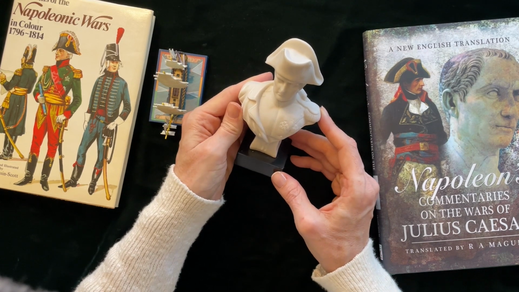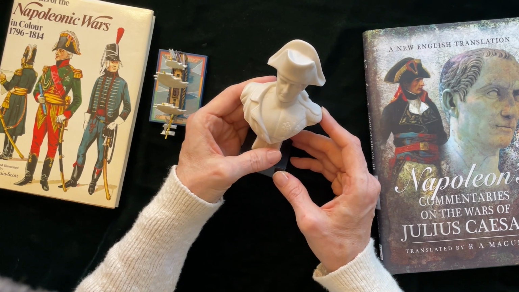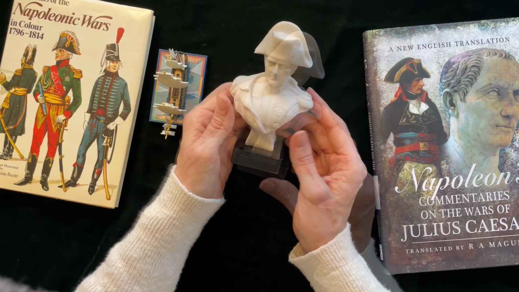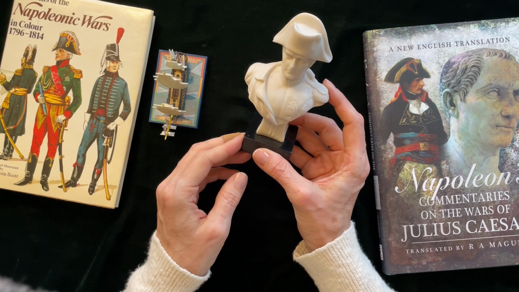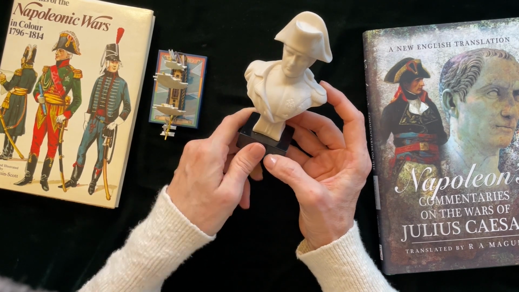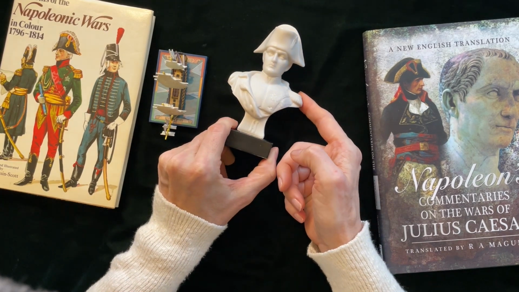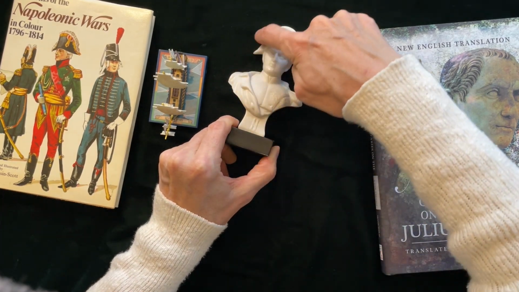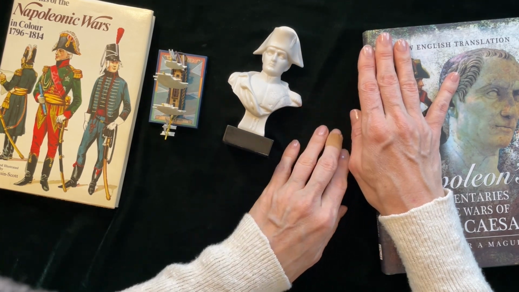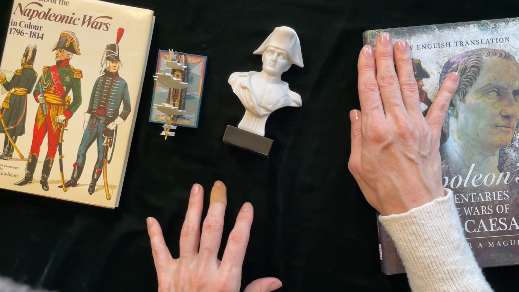But a lot of countries didn't like this upstart rising from the ranks to become emperor. He was married to Josephine de Beauharnais, and their love letters survive, at least Napoleon's to Josephine.